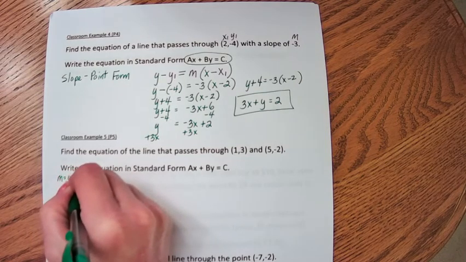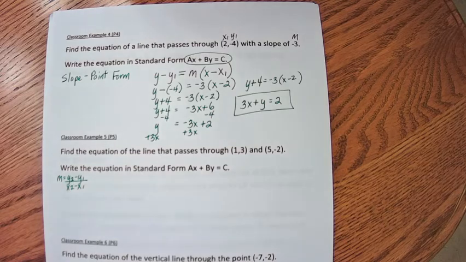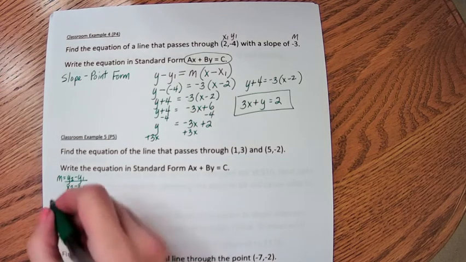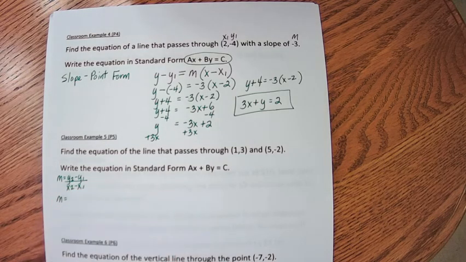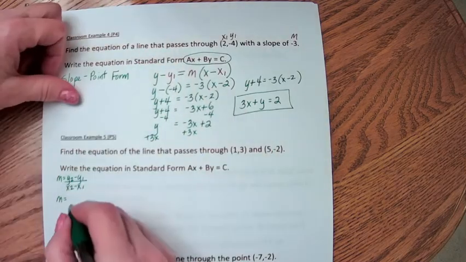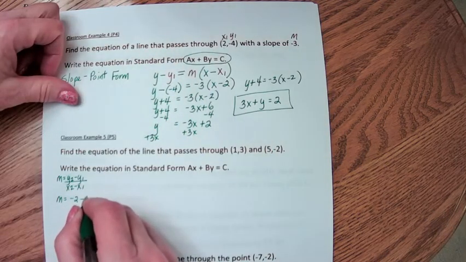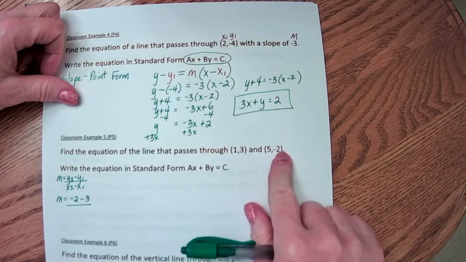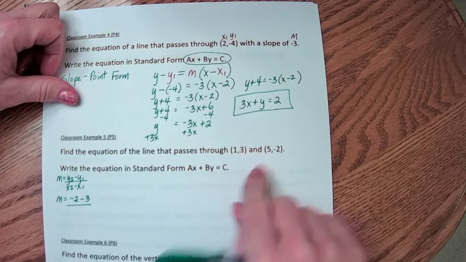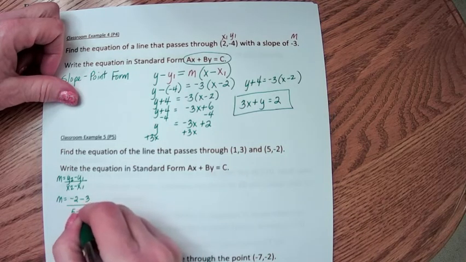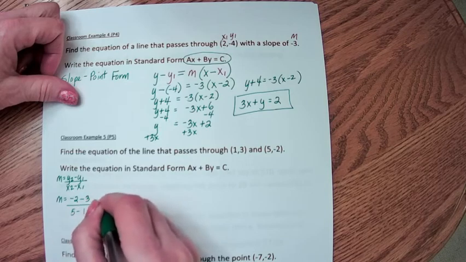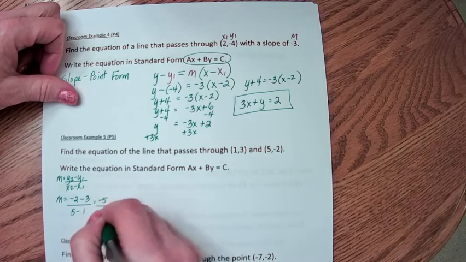Slope is y2 minus y1 over x2 minus x1. So my slope is going to be negative 2 minus 3 over 5 minus 1. Negative 5 over 4.